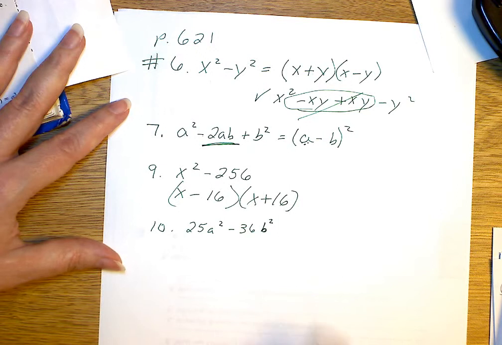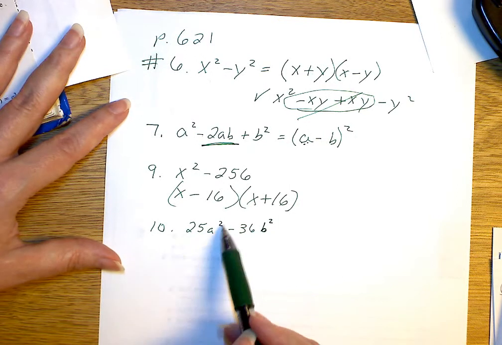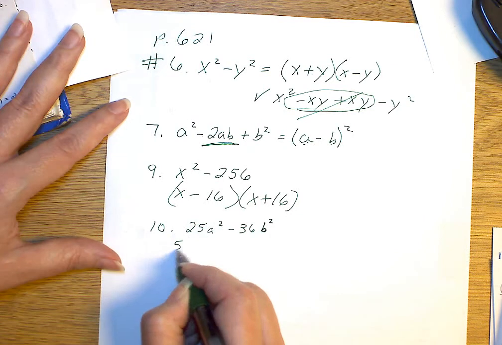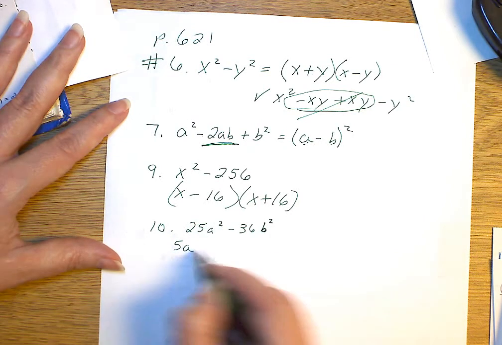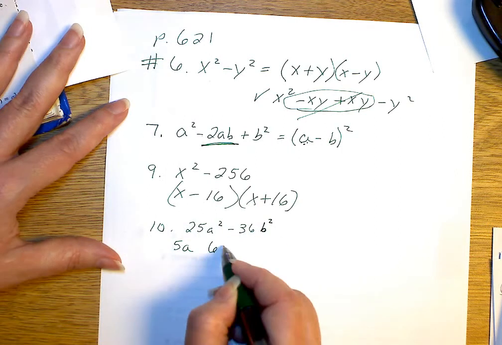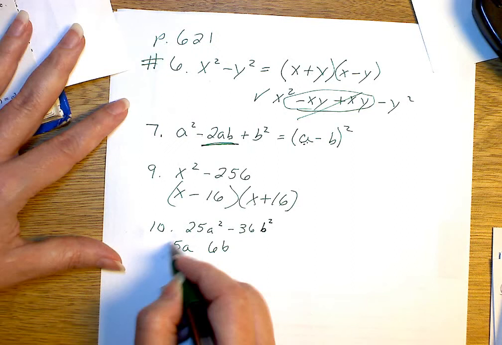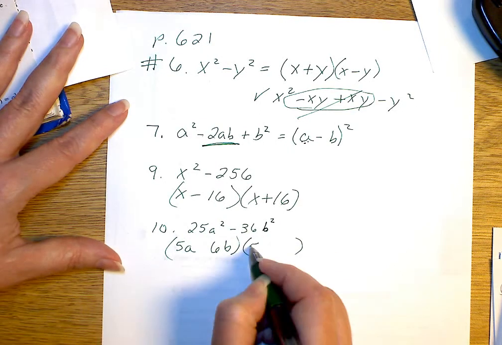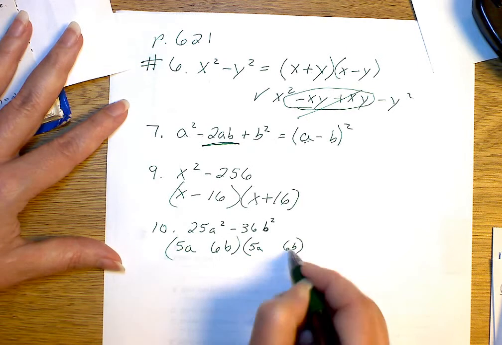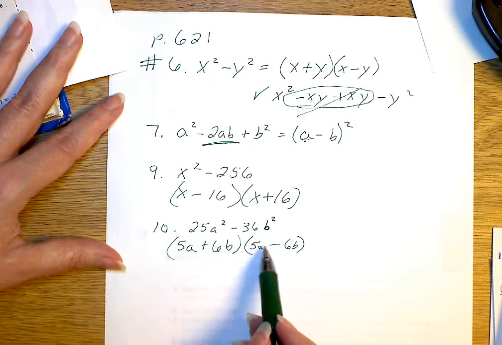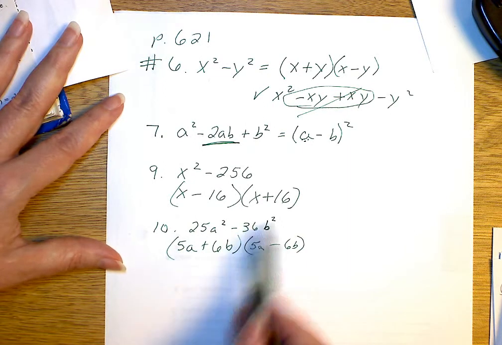All right, at this point you should already be able to take square roots. So the square root of 25 is 5. The square root of a squared is a. And the square root of 36b squared is 6b. Remember, when we only have two terms, we have two factors, and one is plus and one is minus. It doesn't matter which one's plus and which one's minus, but one will be plus, one will be minus. So you're taking the square root to get each one of those.